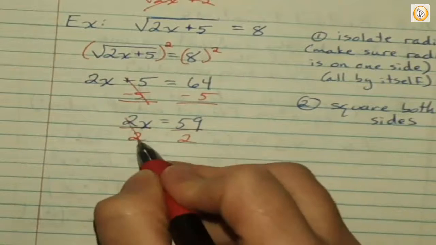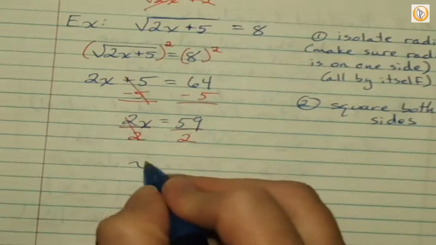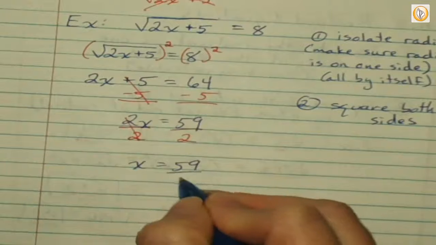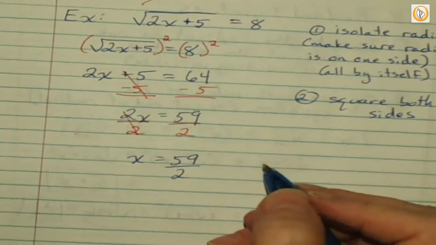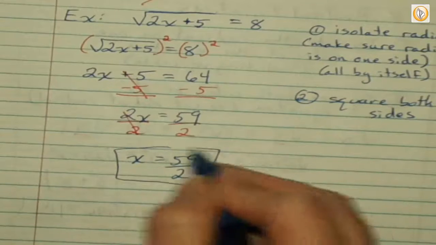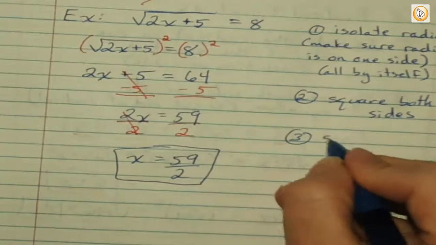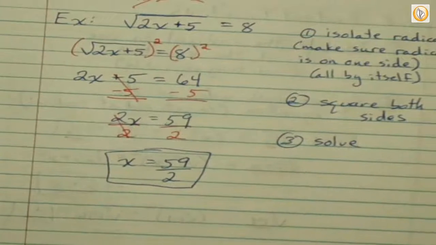Excellent. And in this case, I'm just going to leave it as an improper fraction. You can go ahead and make it a decimal if you want, or a mixed number, I don't care. And step 3, I forgot to say, you've got to solve. That's an appropriate answer for this. Make sure you put it in lowest terms, but in this case, it is. So you can turn it into a decimal or a mixed number if you want, or if you're lazy, you just leave it like that. And I'm okay with that.